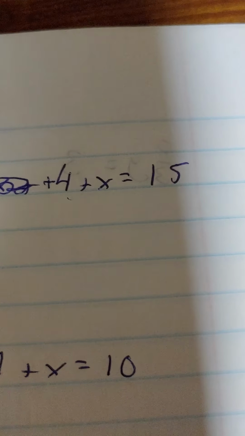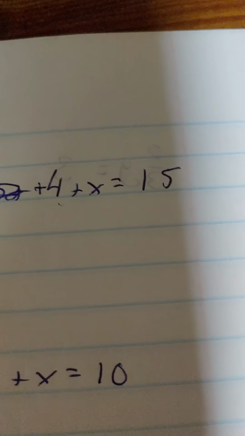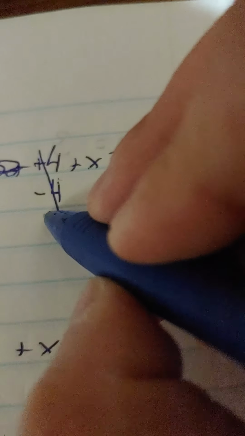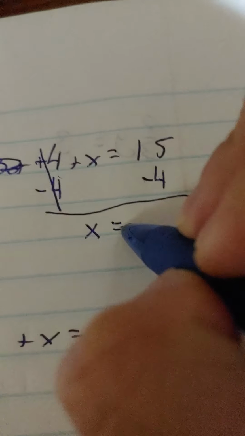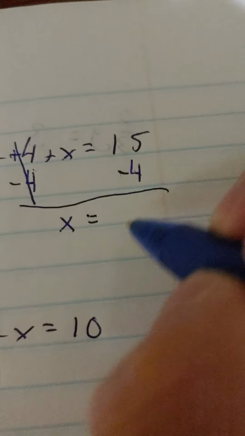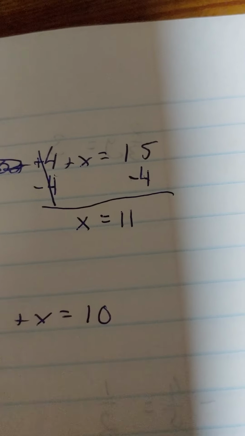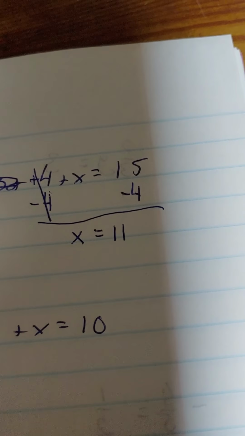So as we saw previously with the other question, the easiest way to solve this is to get rid of your number attached to your letter. In this case, it's a plus 4. And I'm going to get rid of a plus 4 using minus 4. So again, like before, that's going to cancel out on this side. And I'm going to go over here and do this thing on this side, just like mentioned. Draw my line here. My x comes down because I didn't touch it. My equal sign comes down because again, I didn't touch that. And then 15 minus 4 is equal to 11. So that is the answer to that problem. So again, even though the 4 was first in the equation, I still solved this the same way.